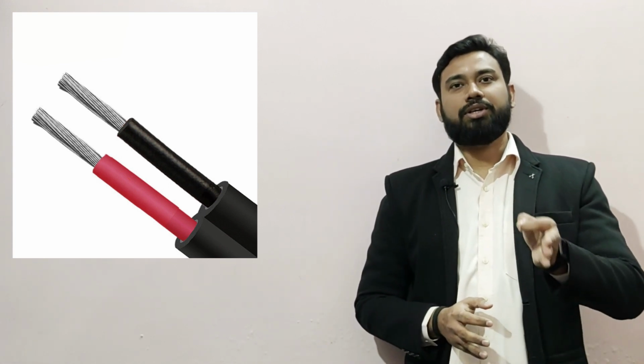First is AC cables. These cables are used for connecting solar power inverters to the grid through other protection components and deliver AC power from the inverter to the grid or load. Second is DC cable. These cables connect the panels to each other and to the inverter and deliver the DC power generated by the solar panel to the inverter. These cables are used outdoors and hence should be insulated properly.